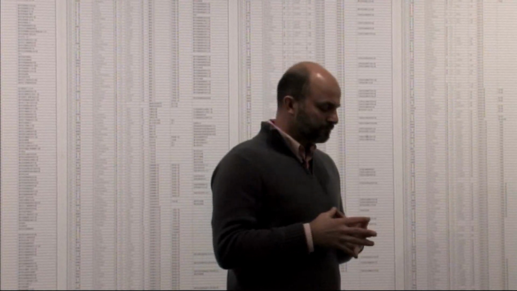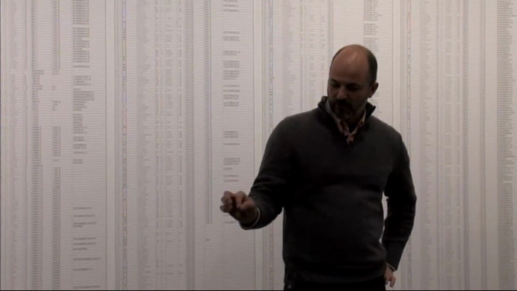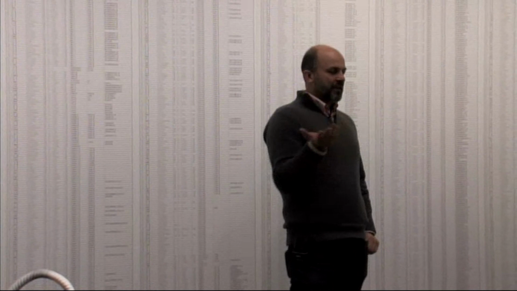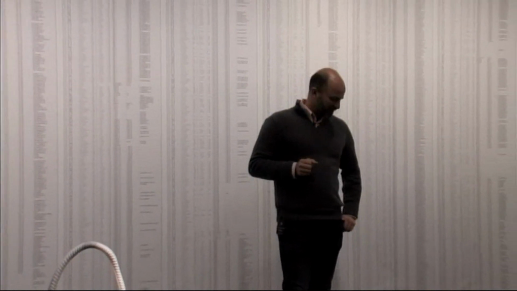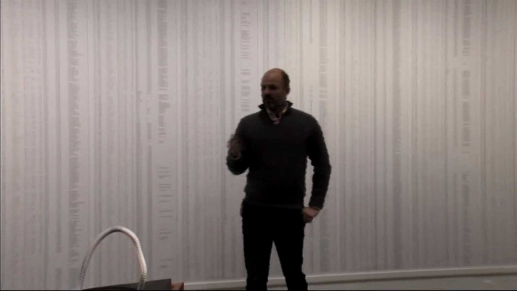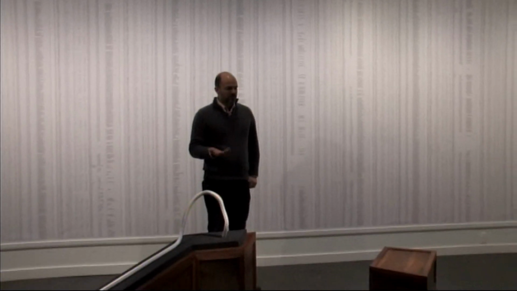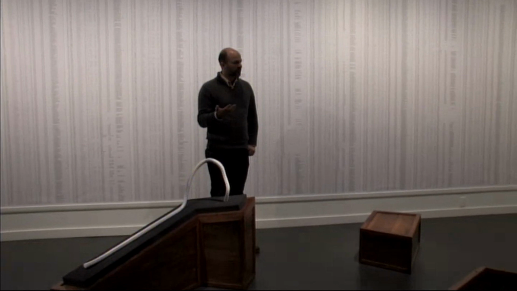Ai Weiwei is also a collector of furniture. He loves classical Chinese furniture, or at least he has a large collection of it. And I've puzzled a lot as to why he used this particular wood. And I have a theory. It hasn't been confirmed by him, but I think it's a very intriguing one. And that is that this wood is called huanghuali. It's a type of rosewood. And it was a rosewood that's used in traditional Chinese furniture a lot. It's one of the most cherished rosewood woods for furniture.